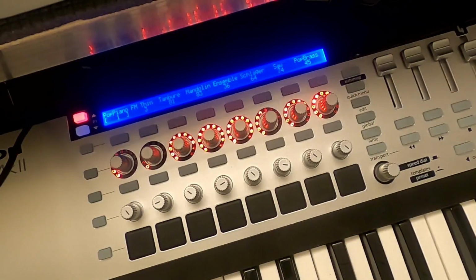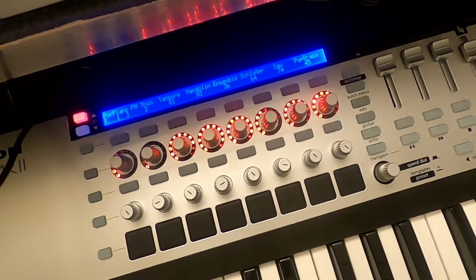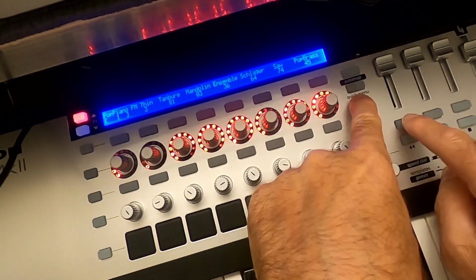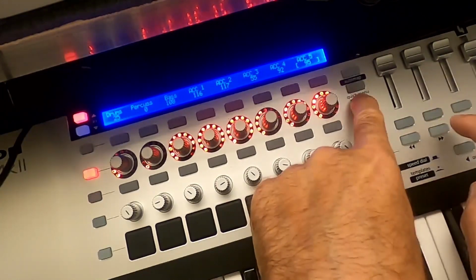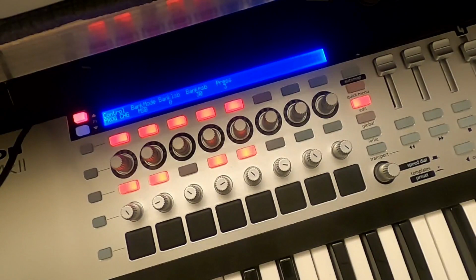Now, what I have to do if I want to get this option when I press a button, I want to call a sound from the keyboard or arranger or whatever. You have to press the edit button and right away press the button that you want to set up for control. So press this and this. So hold it and press this button. So now I want to set up this button.